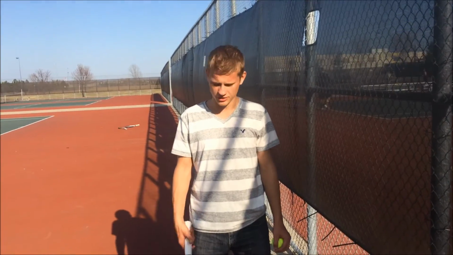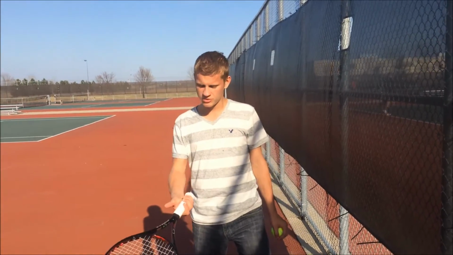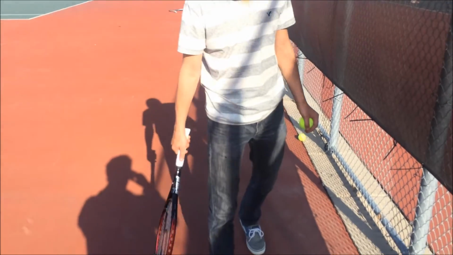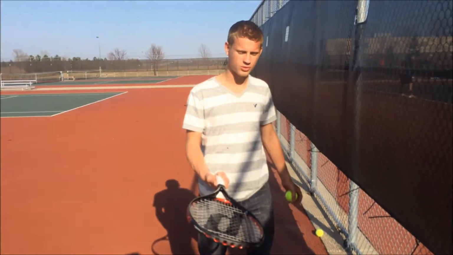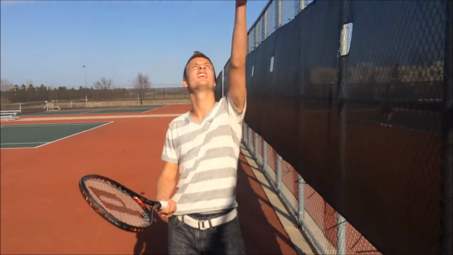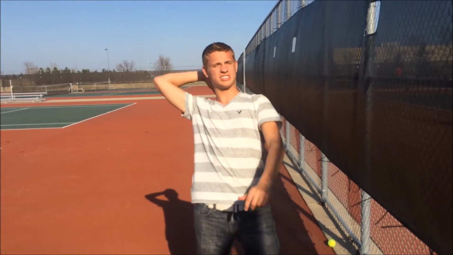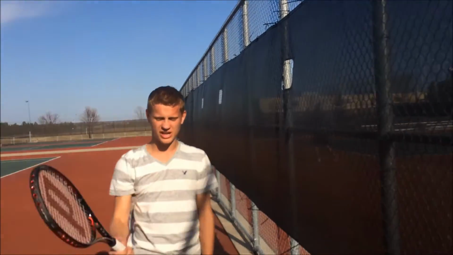Now that you're about to serve, there are 3 different kinds of serves you can do. The first is a curve serve. You're going to want to hold your racket with your thumb on the strap and then your fingers around. For this one, you're going to want to throw the ball up a good medium height like that. That's real good. And when you come down, you're going to want to slice at it and get a nice side spin to it.